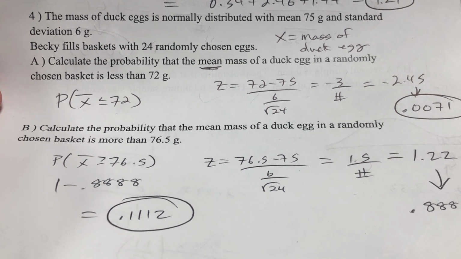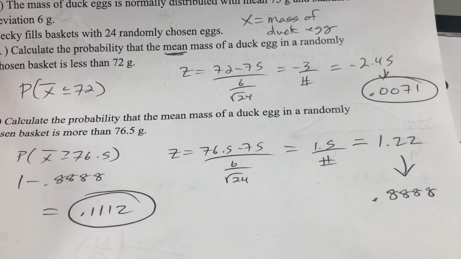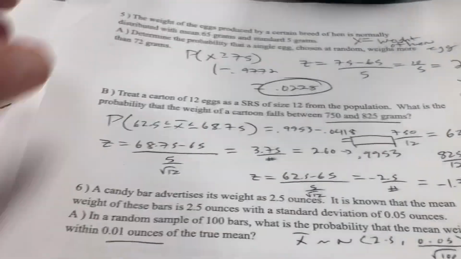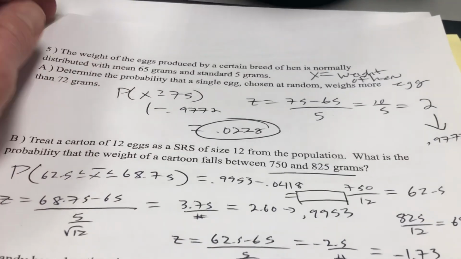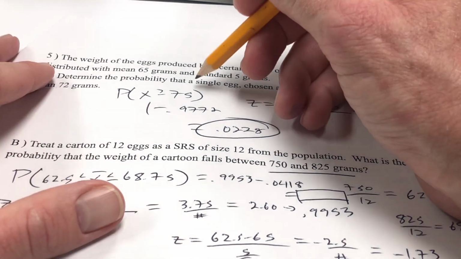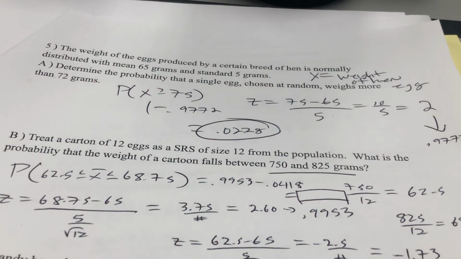All right. Good question. Let's take a look at this last page, and we're going to look at some homework questions. I'm going to give you a little bit of homework help because we should be working on that. Then, let's talk about eggs. The weight of the eggs produced by a certain breed of hen is normally distributed with a mean of 65 grams and a standard deviation of 7 grams. So X is the weight of a hen egg. Determine the probability that a single egg, that is X, chosen at random, weighs more than 72. We got a hefty egg here.